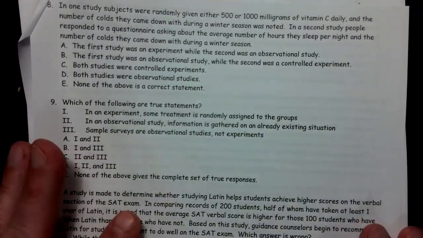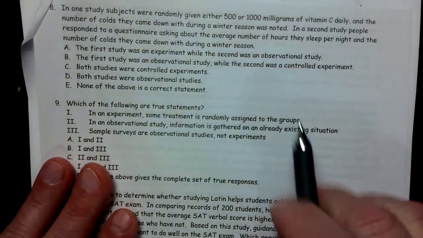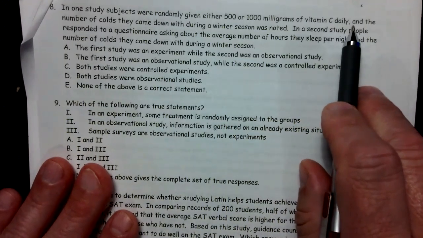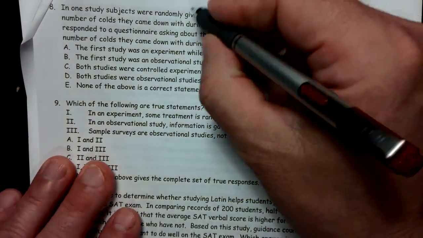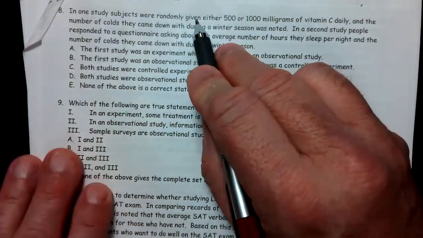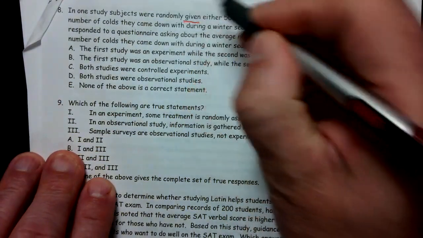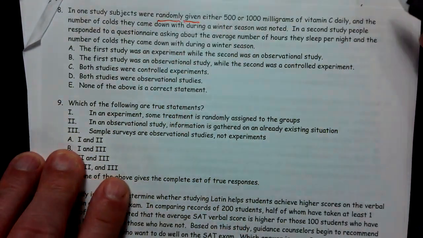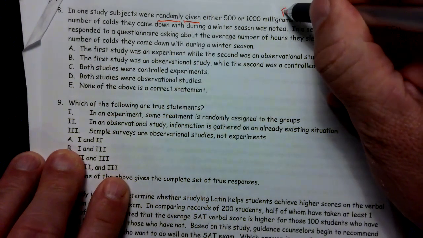Number 8. In one study, subjects were randomly given either 500 or 1,000 milligrams of vitamin C daily. Ooh, given. That means they were assigned. As soon as I see that, I know that this is an experiment. So this first one is an experiment.